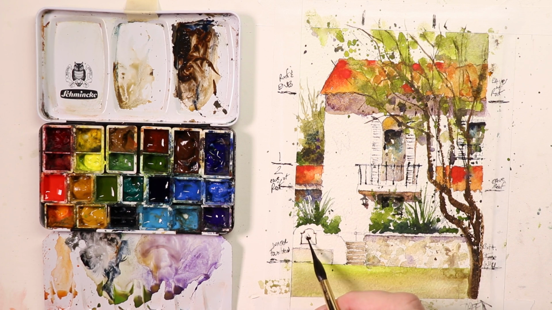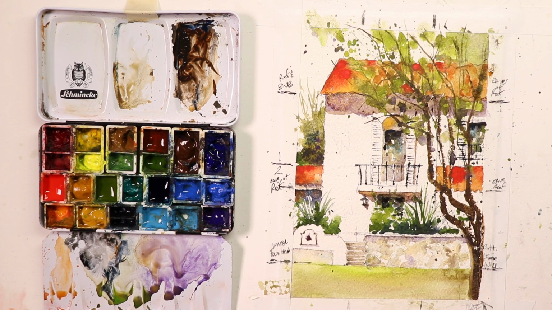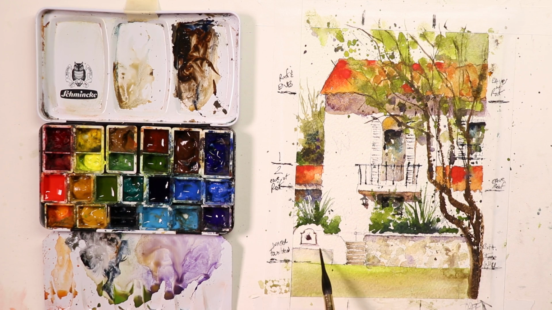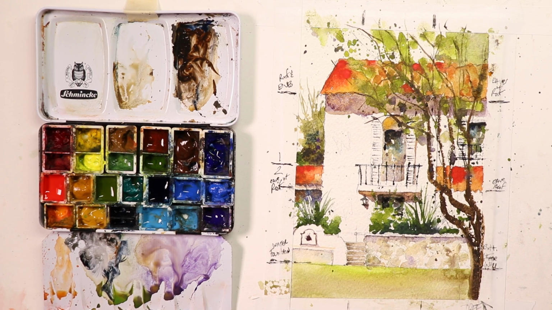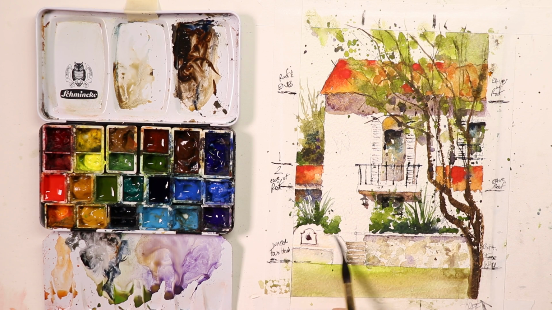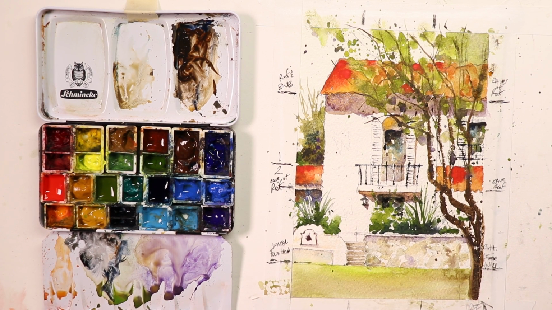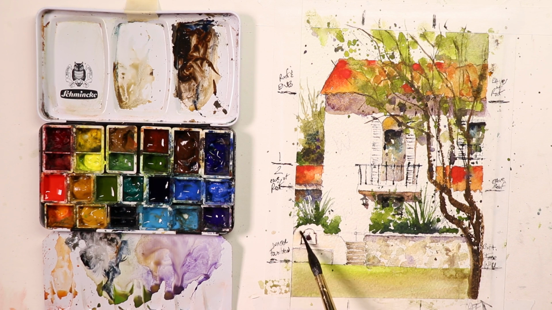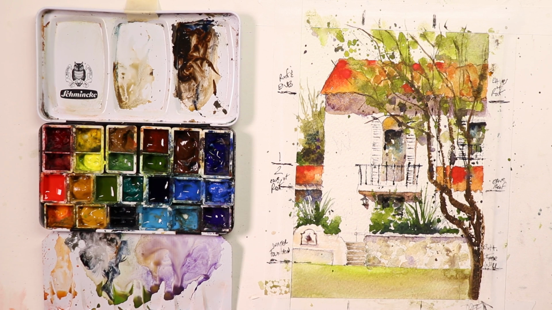There's a water fountain over here. And I added a little bit of color to the plaster wall here. And a little bit of shadowing underneath this over here.